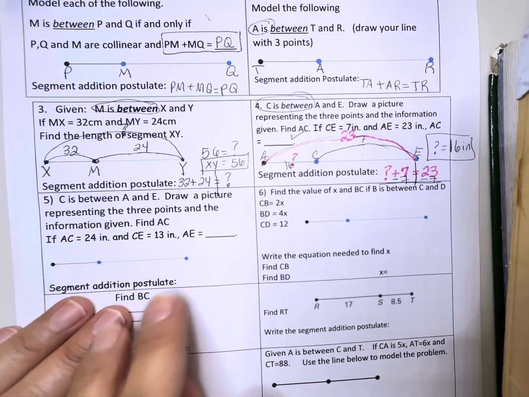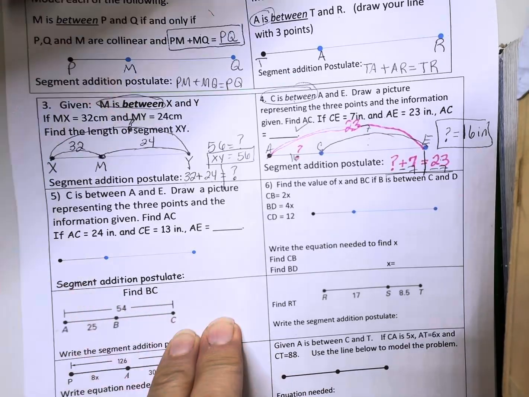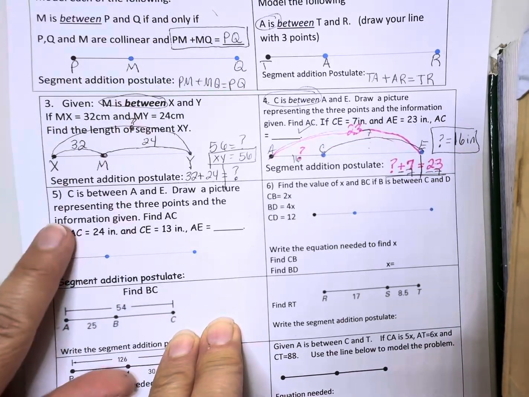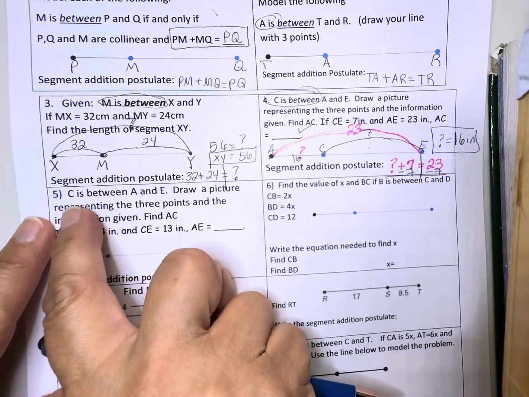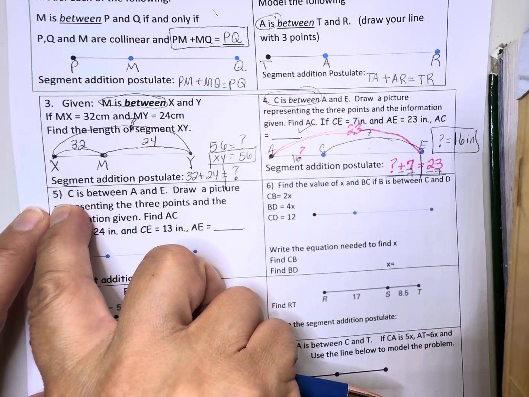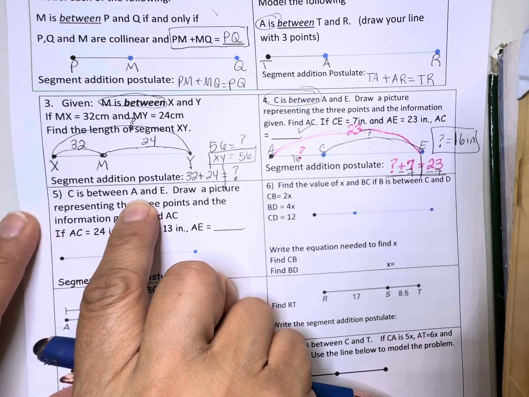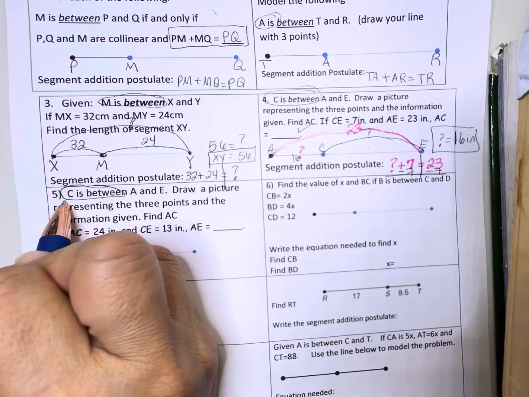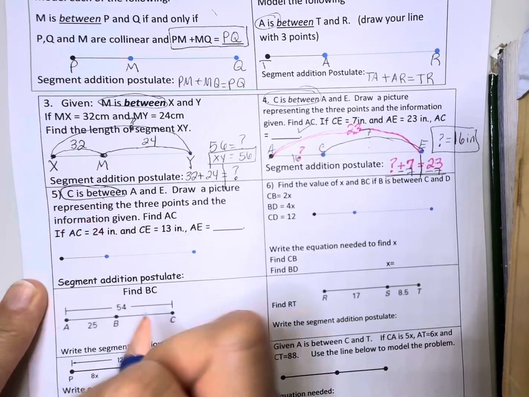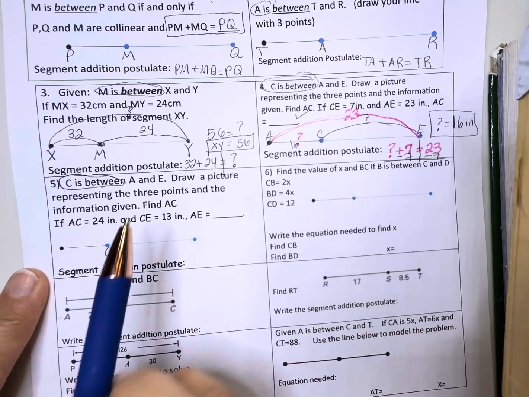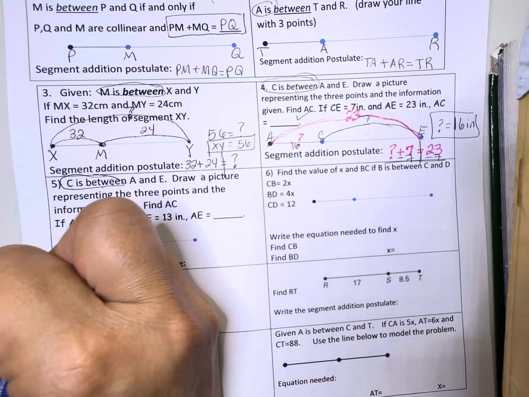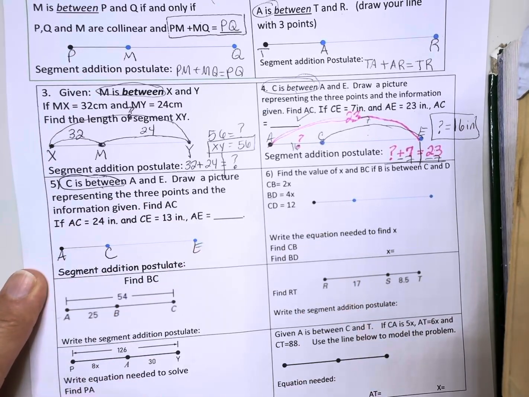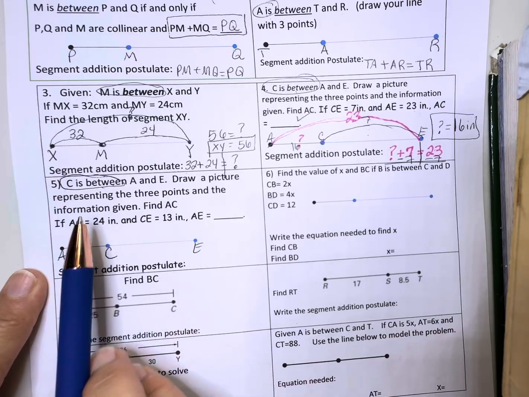Let's try number 5. So this is the most important part right here, making sure we put the letters in the right spot. So be careful. Put it on pause and take a second to put the letters in the right spot. Point C is between A and E. So C is between. I circle it. Between what? A and E. So I'm going to put point A, and point E. That's drawing the picture to represent the 3 points.